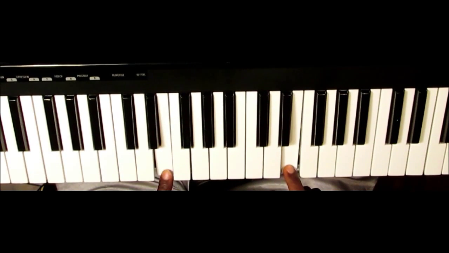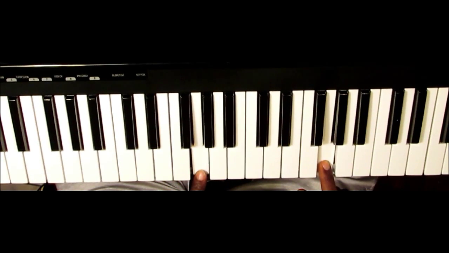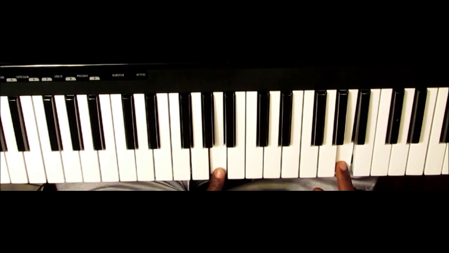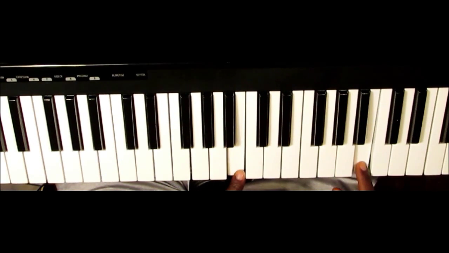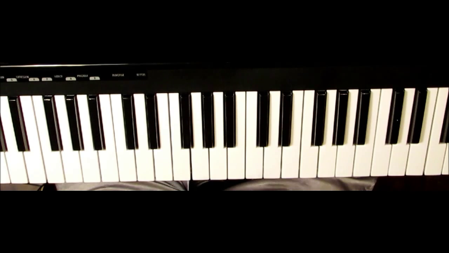The third tone is E. We're going to call that the 3. Fourth tone is F. Fifth tone is G. Sixth tone is A. Seventh tone is B. And then we're back to the 1, or the octave.